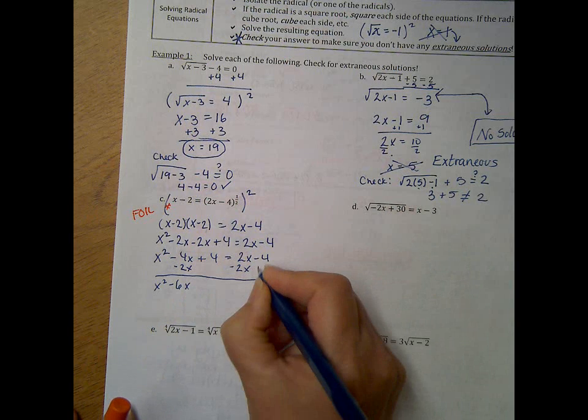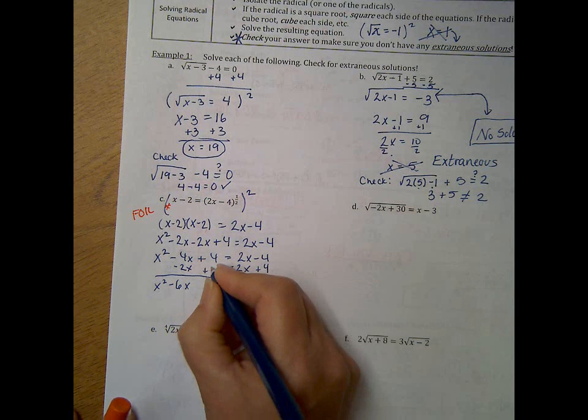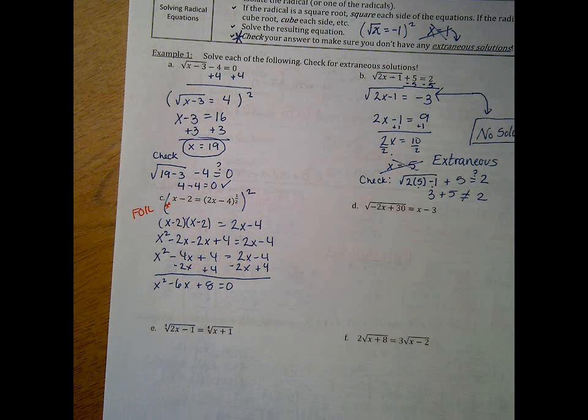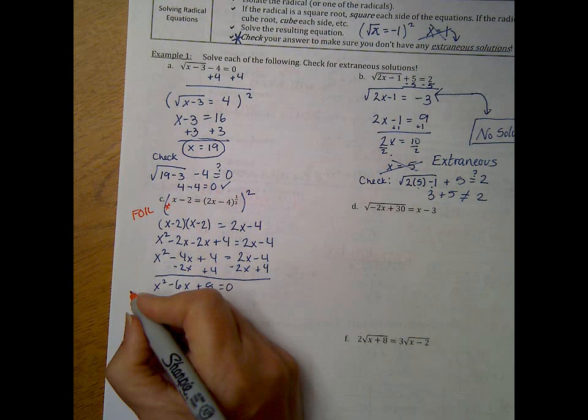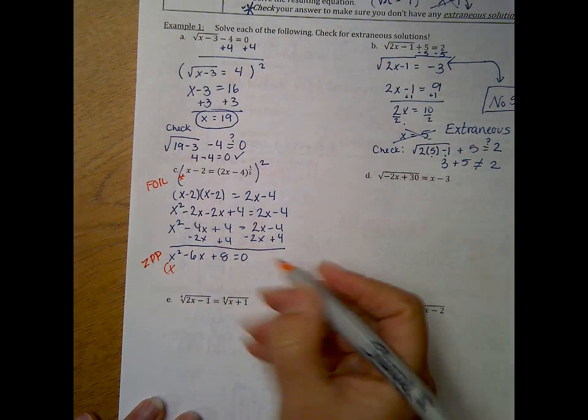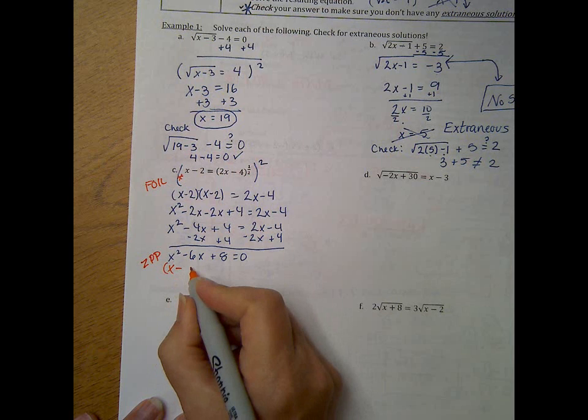I'm going to go ahead and add this 4 to both sides. Plus 8 equals 0. So this is the zero product property. You got to get it equal to 0 before you factor to find your solutions, zero product property. So if we factor here, we get x minus 4, x minus 2.